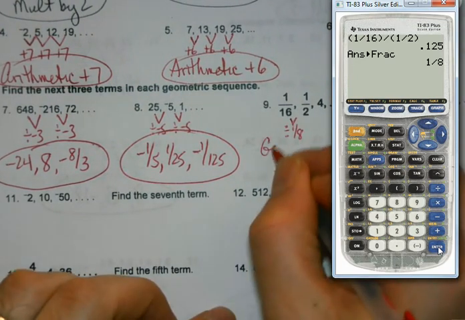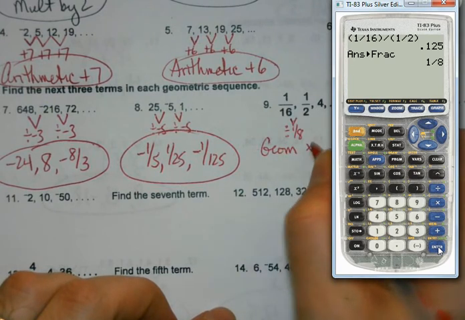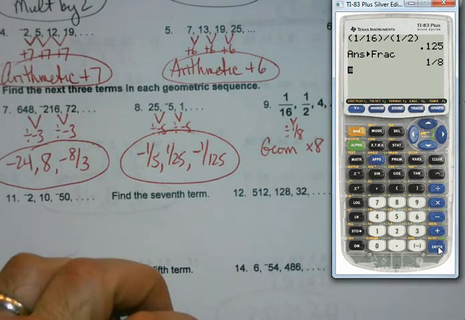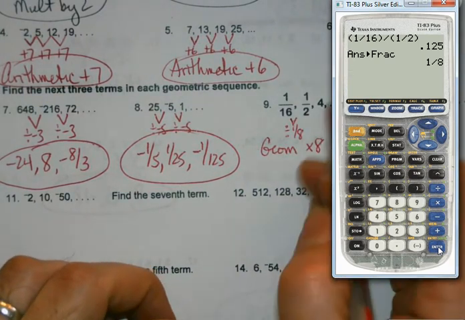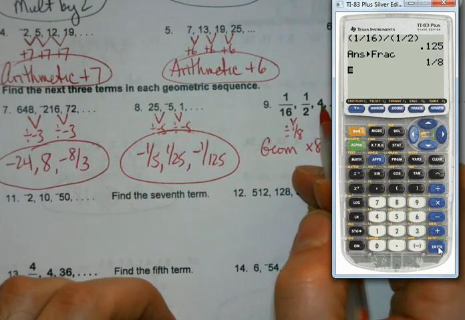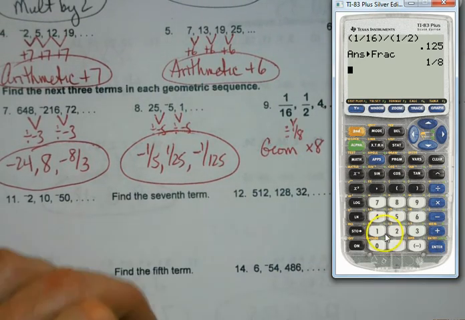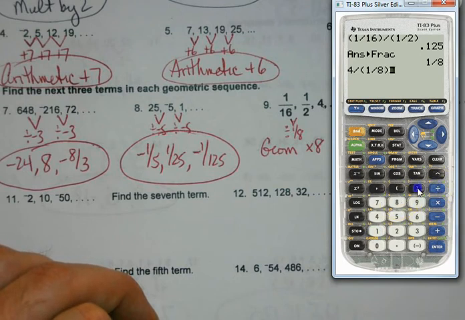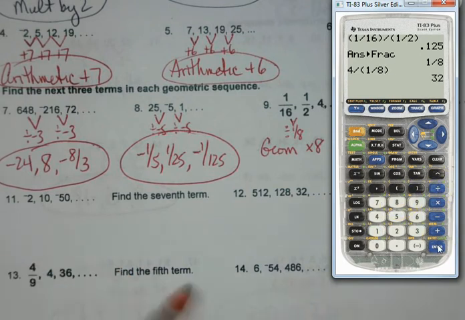Okay, so this is geometric. We're multiplying by 8. So I could keep dividing by 1/8 with this if I wanted to. That'd be okay. I could do 4 divided by 1/8. I think some of you'd get spooked out when you saw that, though. You'd be like, wait a minute. Divide by 1/8, it's 32. Yeah, if you divide by a fraction, it's going to get bigger.